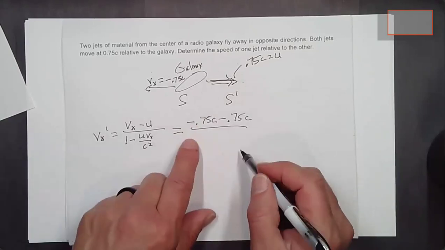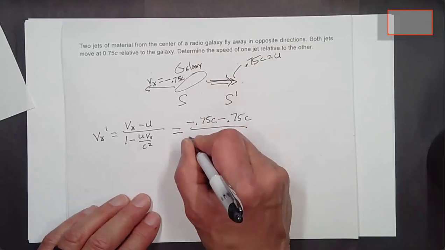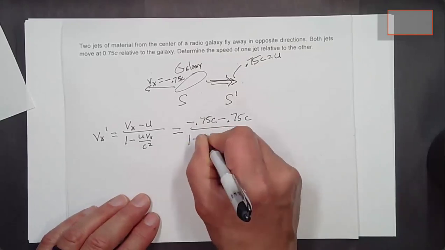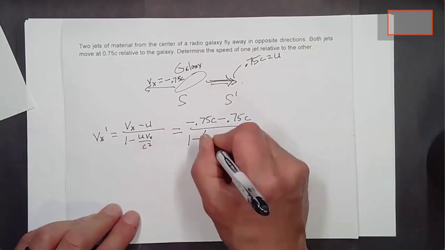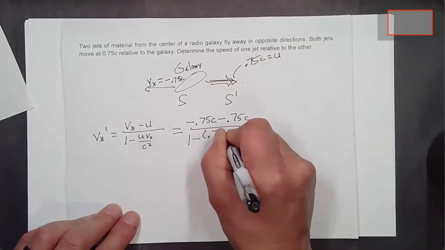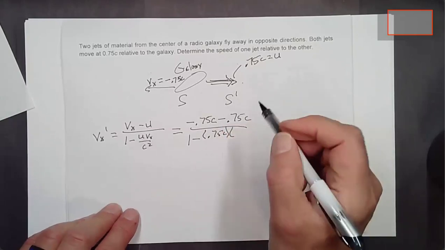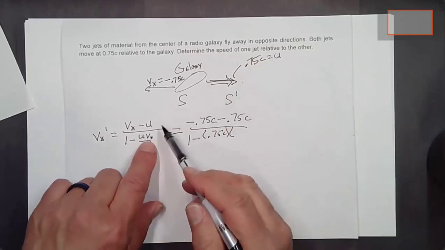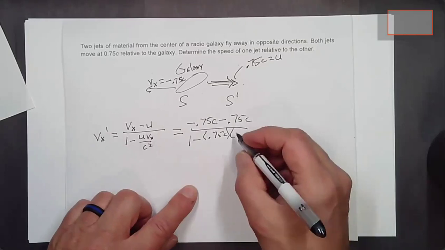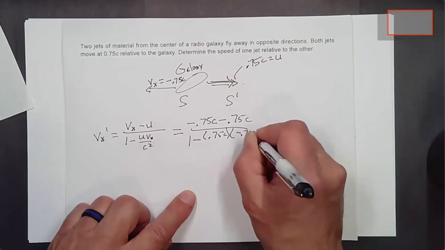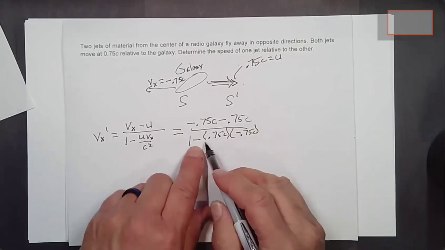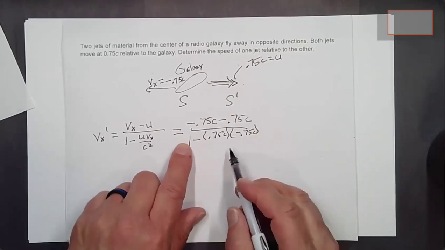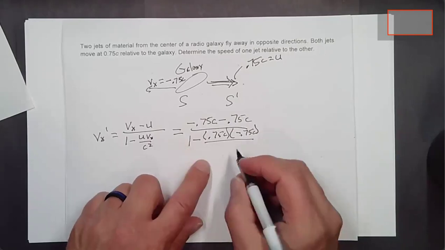However, we have to divide by that correction factor, which is going to be 1 minus U is 0.75 c, V sub x is minus 0.75 c. And with that minus and that minus, this is going to be 1 plus 0.75 squared.